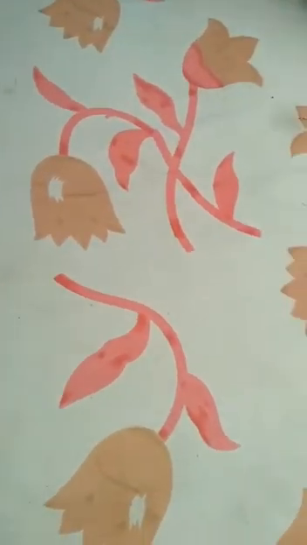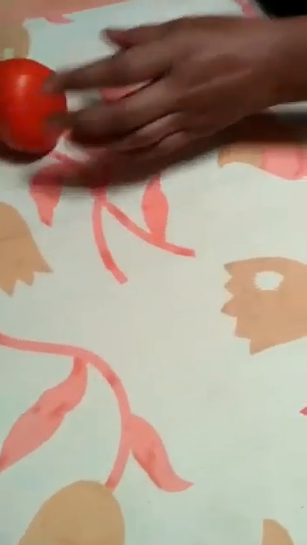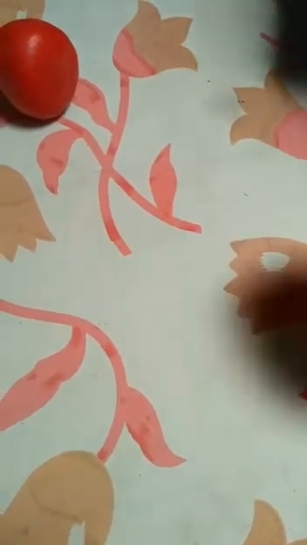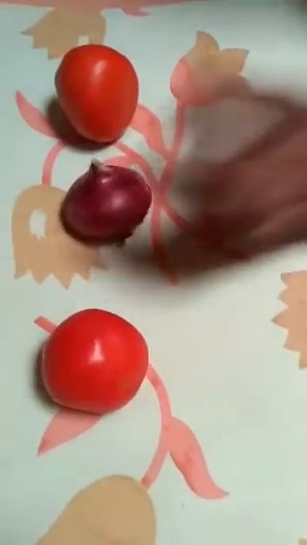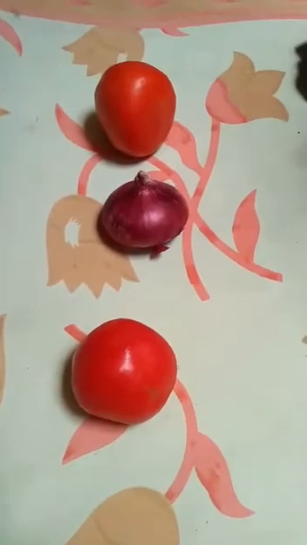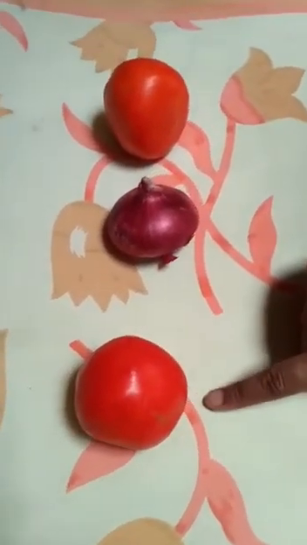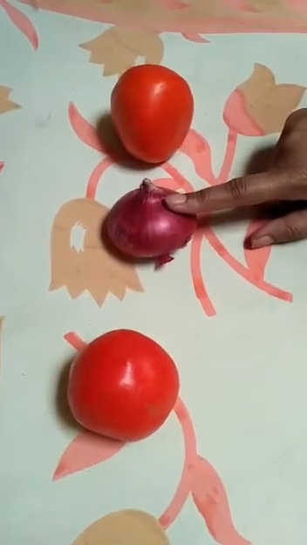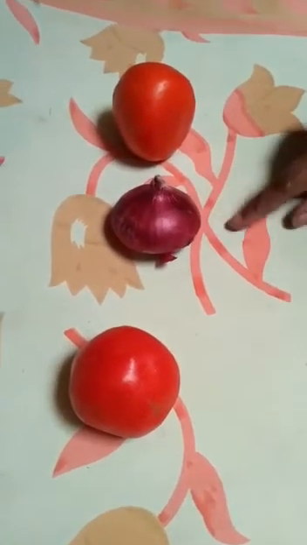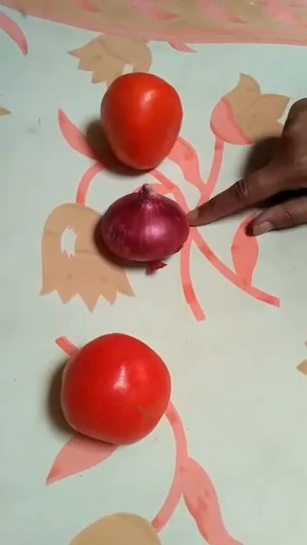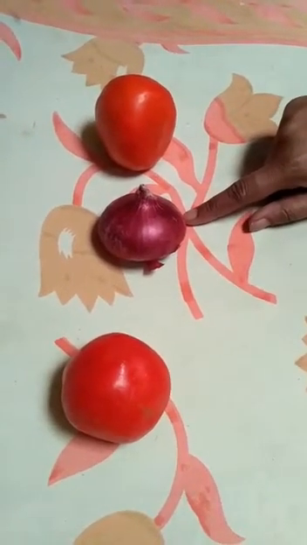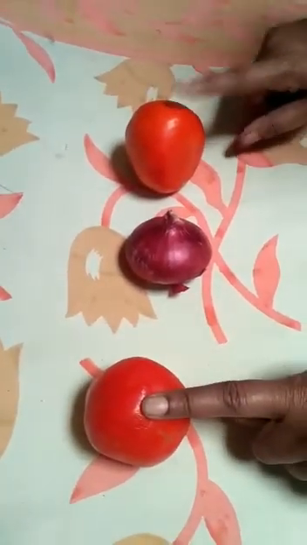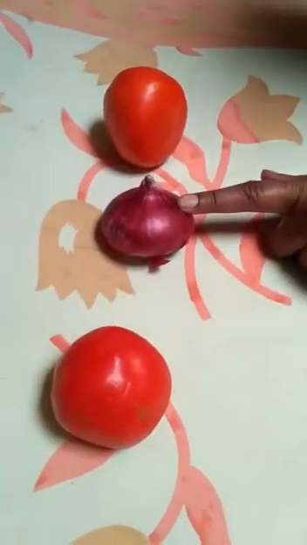Next. See, what is this? These are vegetables. Both are same, but this is different. This is odd. Odd one out. These are tomatoes, but this is an onion. Okay?